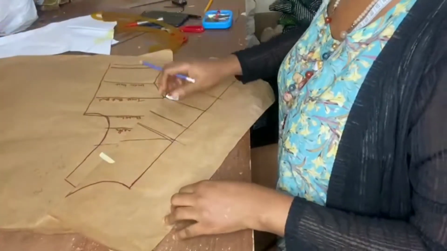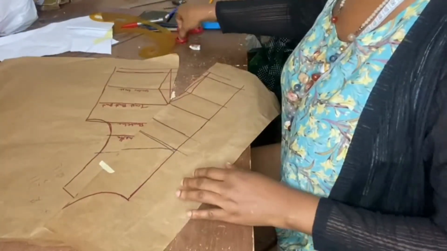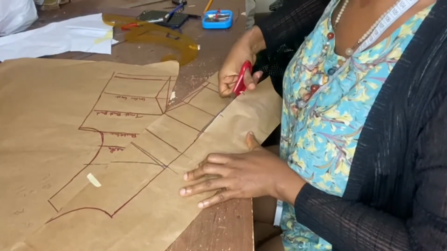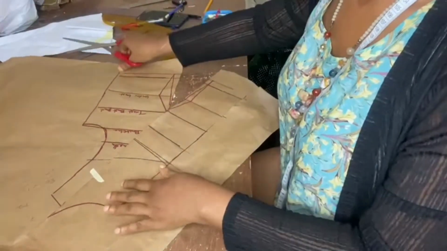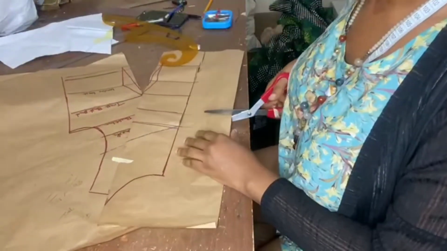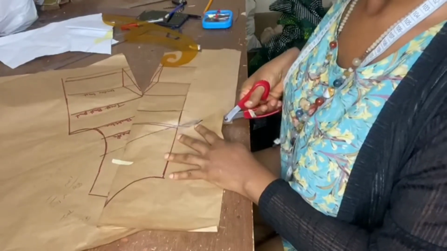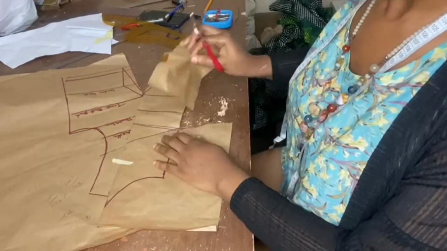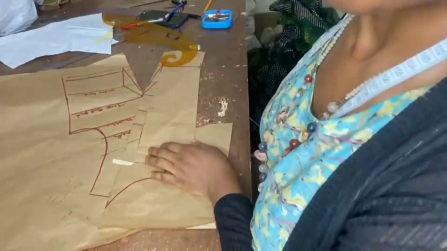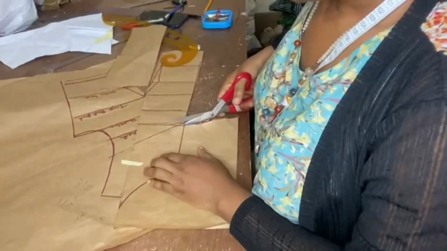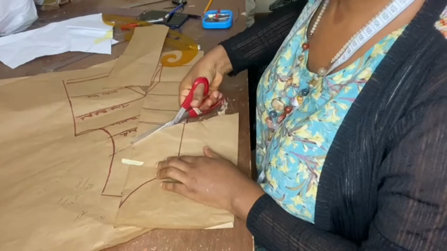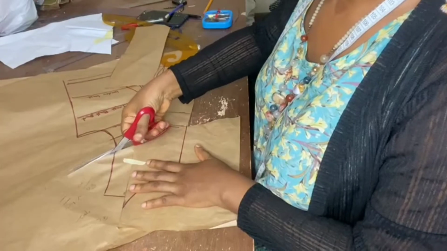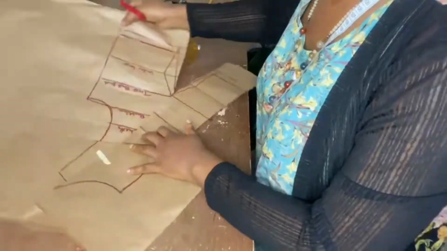Then I'm going to cut it out from this point. Leave an excess paper around this side because you're still going to need it.